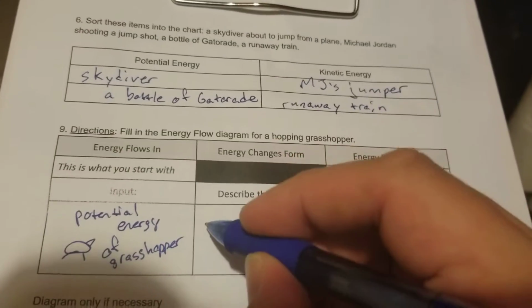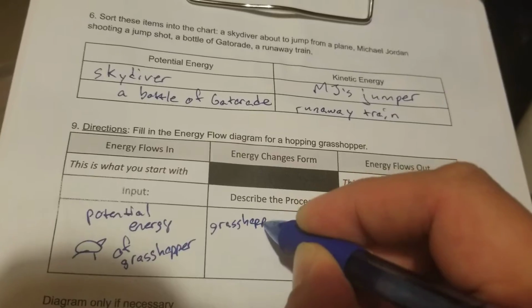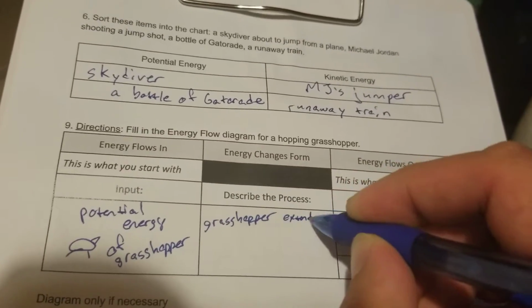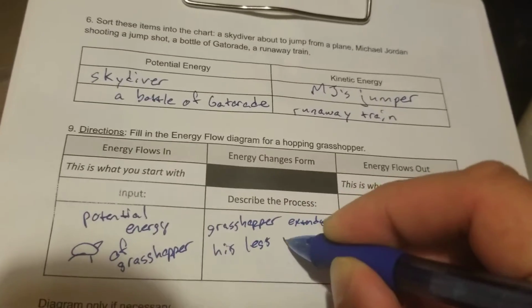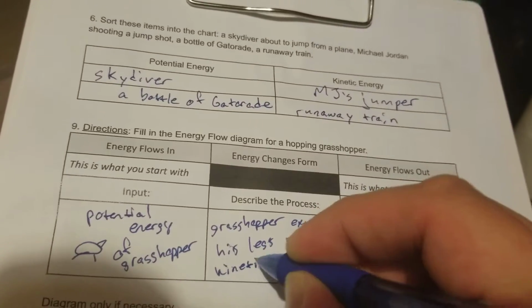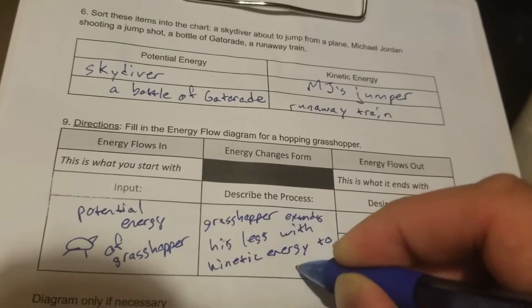Describe the process: grasshopper extends his legs with kinetic energy to jump.